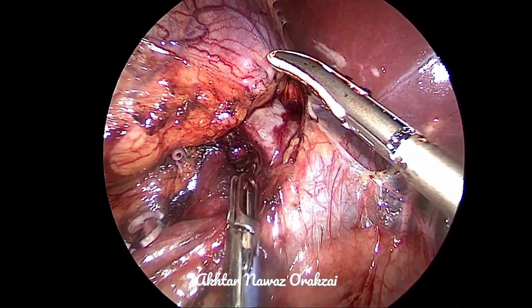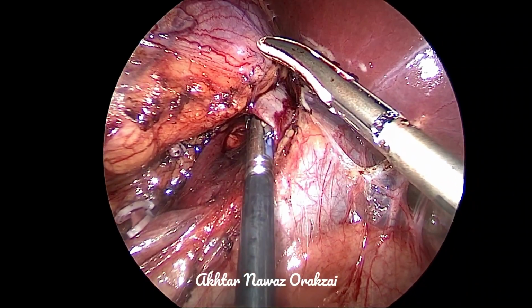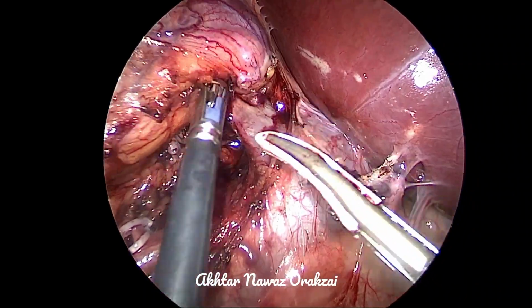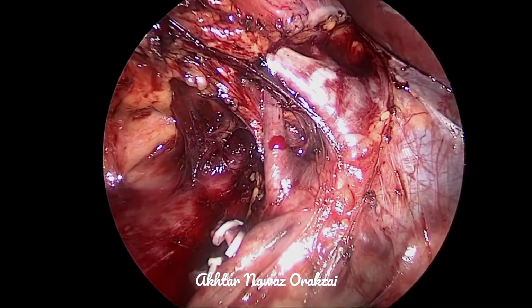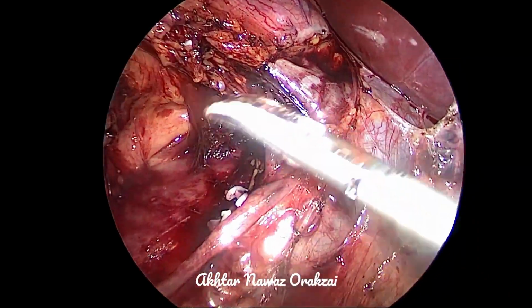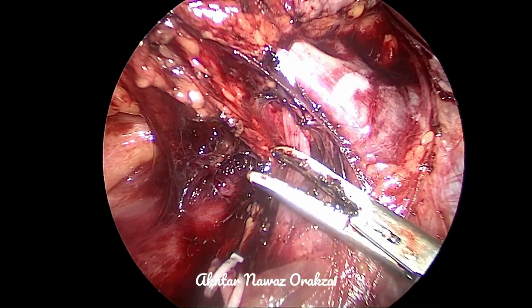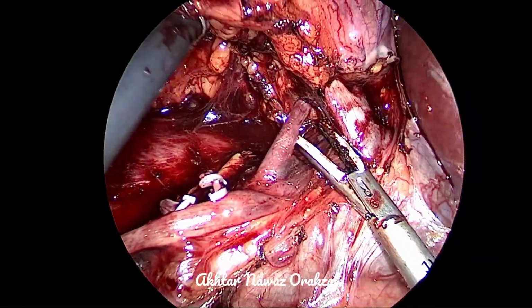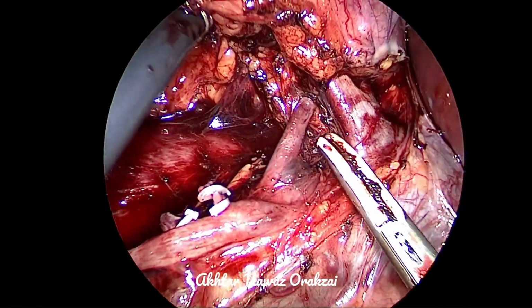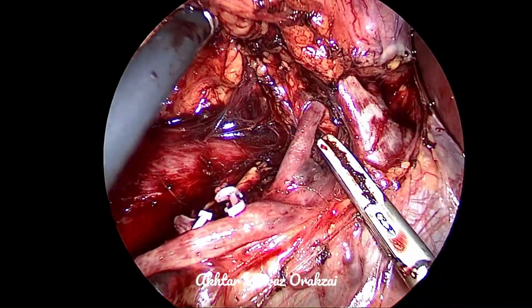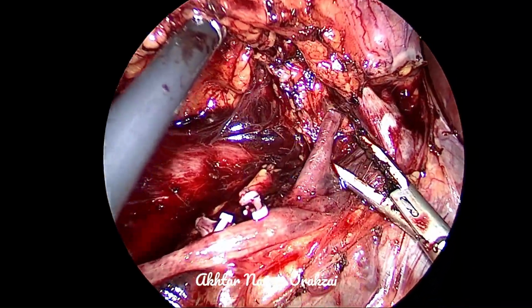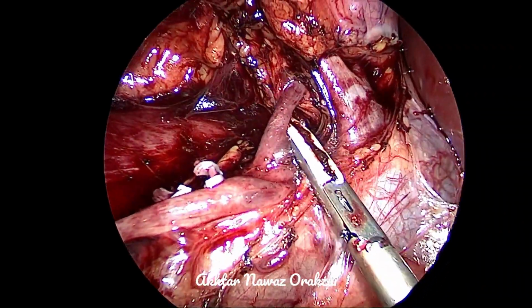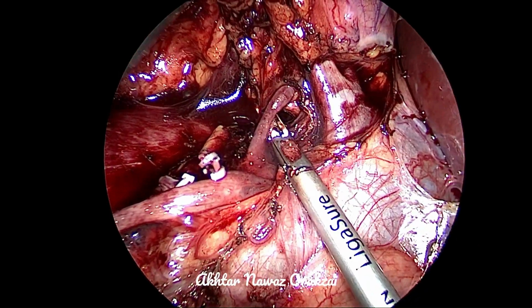Dissecting behind the vein so that if there is any artery, that will be isolated and easily dissected. But by the end, we came to the conclusion that we have to clip this vein, otherwise it won't be possible for us to clip this artery, and hence the progression of the procedure will be difficult.